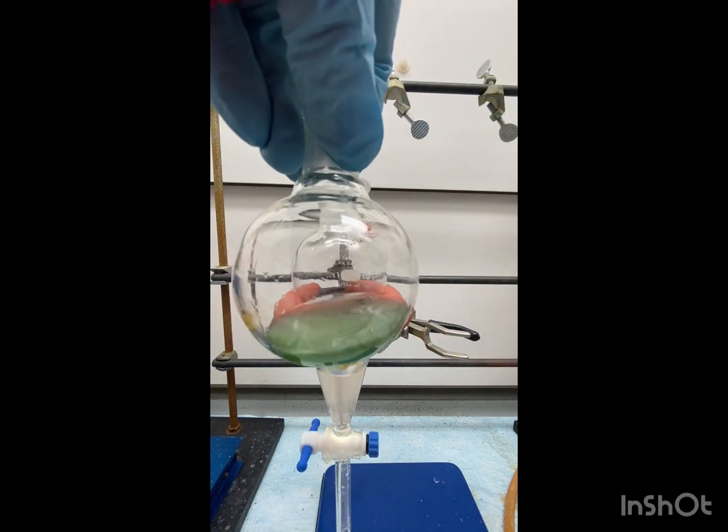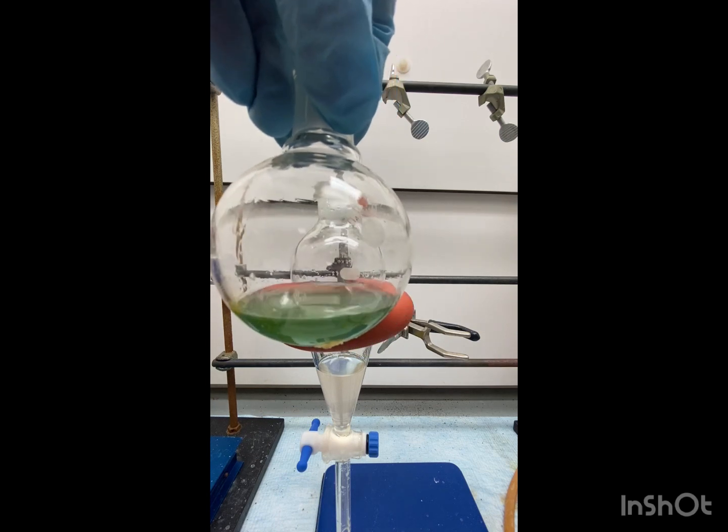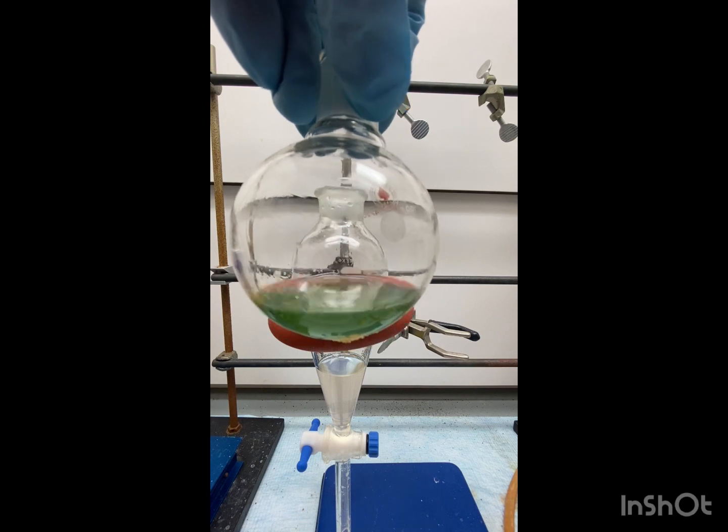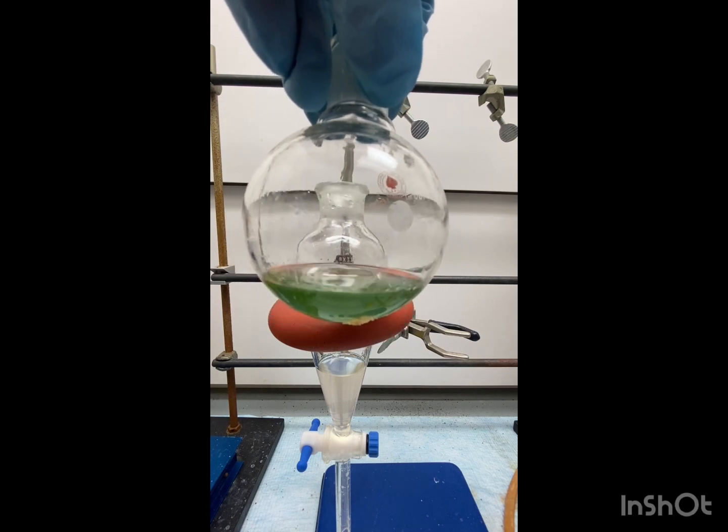Alright, and there are our 3 DCM extractions. We are now going to dry them with some anhydrous sodium sulfate.